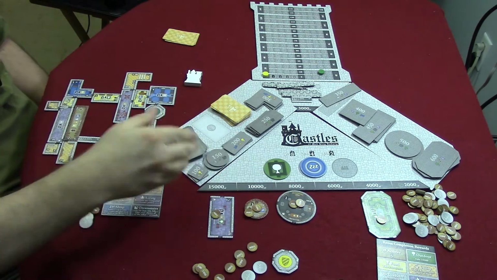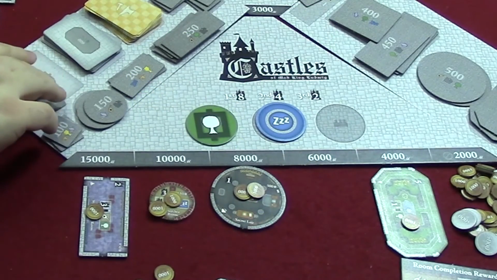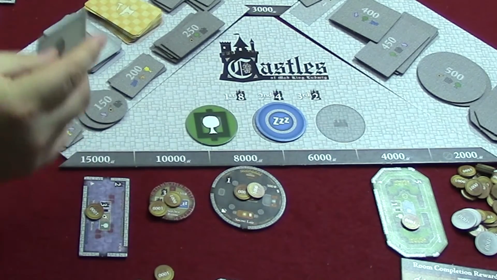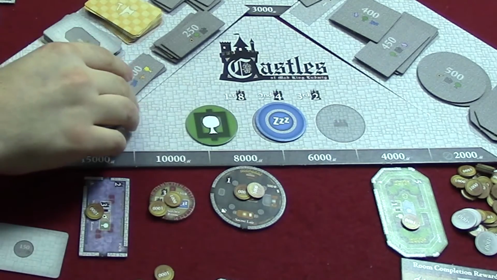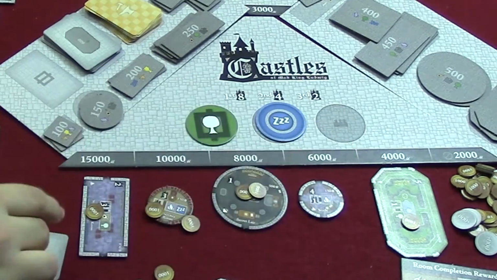This would continue until you have reached the round when all of the room cards have been used. When this happens, you will fill in any empty spots that you can with empty rooms.